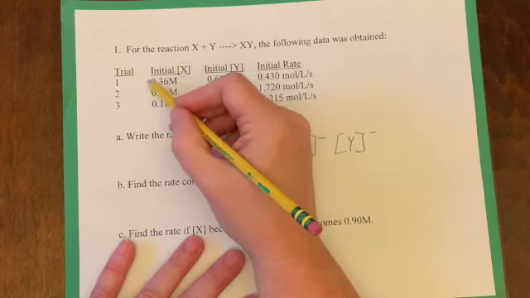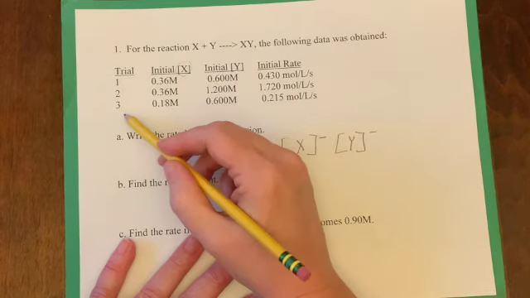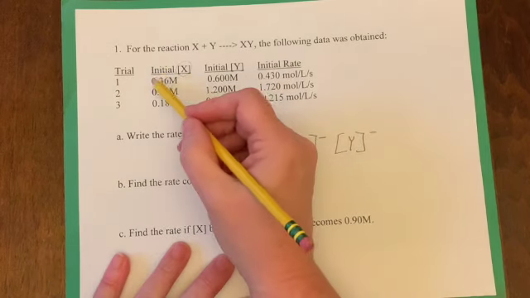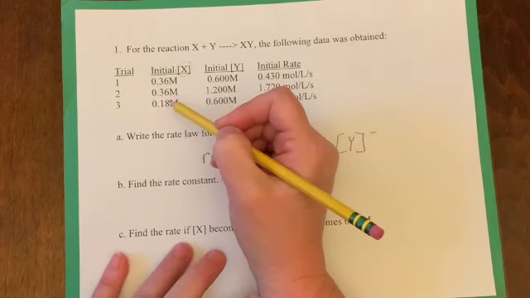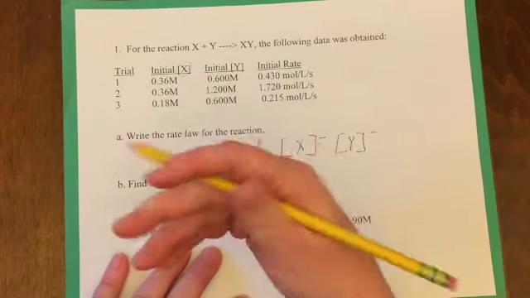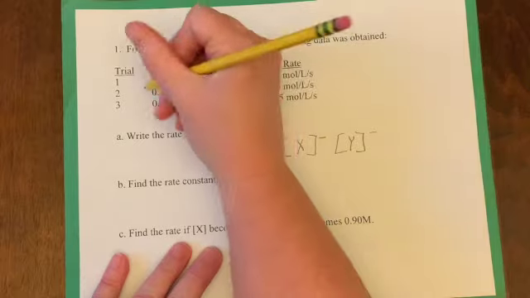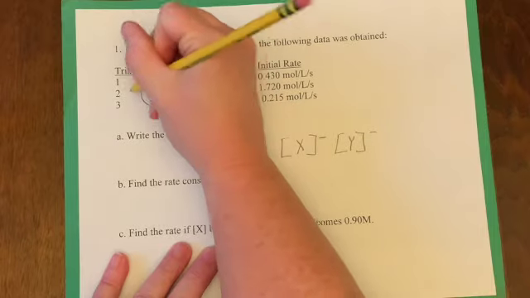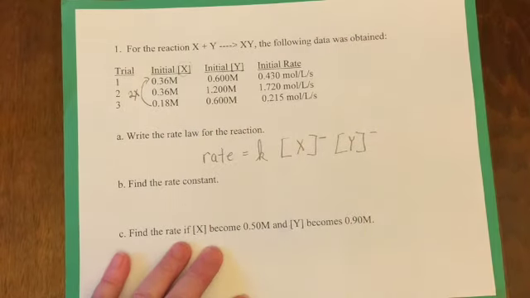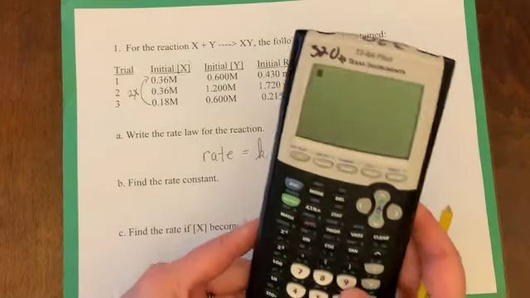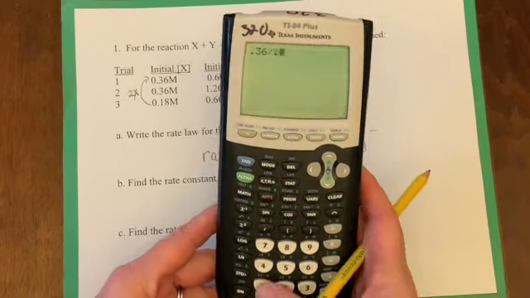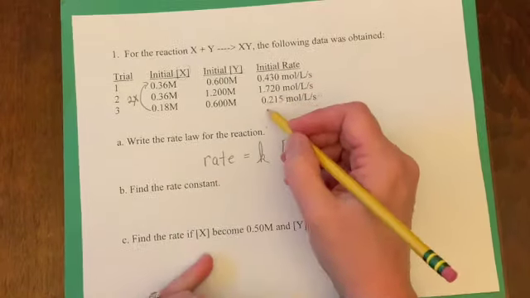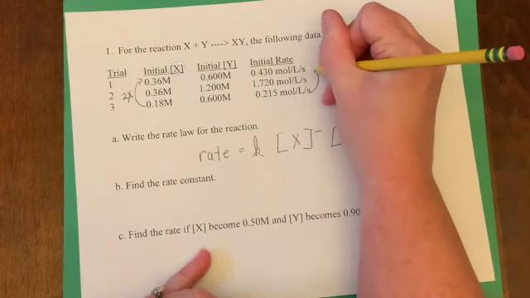So I'm going to look at my trials. I'm going to first look at my concentrations. I see here that in trial 1 I'm 0.36 and in trial 3 I'm 0.18. So from 0.36 to 0.18, we know that's a half. I don't like to think in terms of halving. I'd rather think in terms of doubling. It's just a little easier for me. So I'm just going to go from 3 to 1. I'm going to say, what happens to my concentration? My concentration doubles, because 0.36 divided by 0.18, that's a 2. That doubles. So let's see what happened to the rate when we went from 3 up to trial 1 right there.